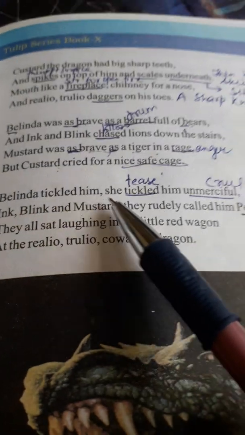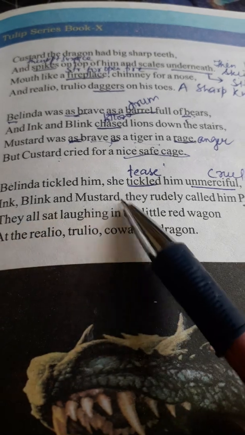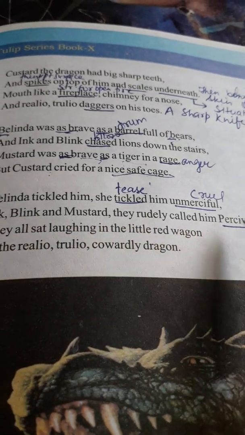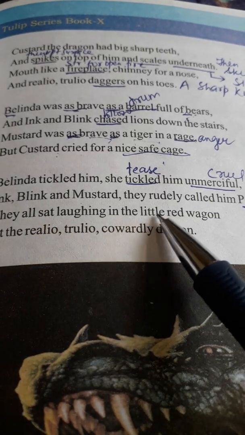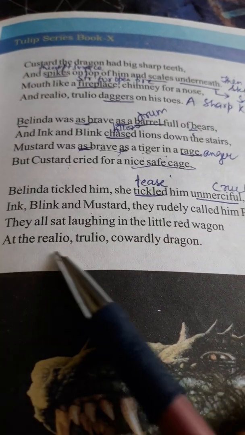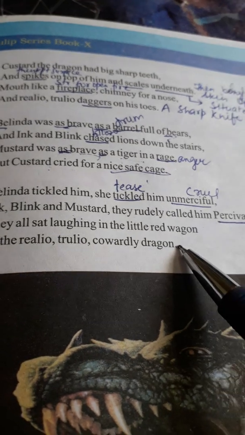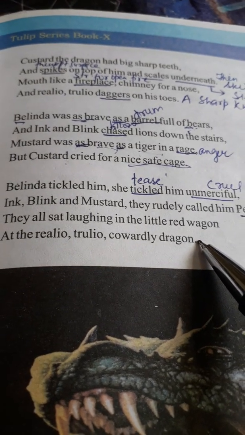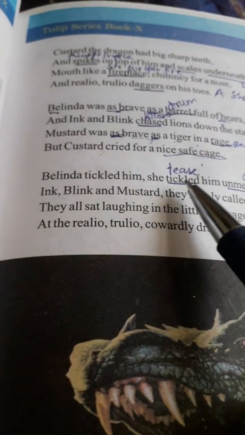Blinda she tickled him unmerciful. Ink, Blink, and Mustard, they rudely called him Percival. They all sat laughing in the little red wagon at the truly cowardly dragon.